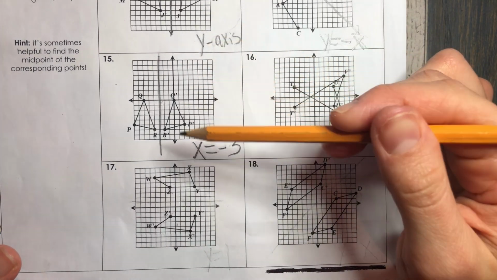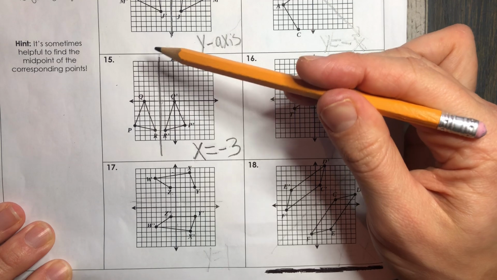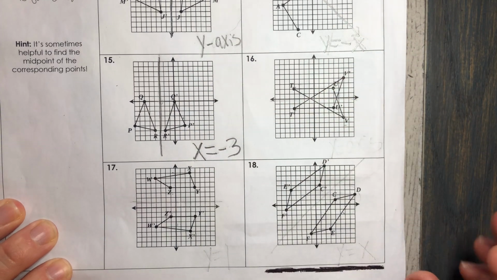Okay, it's not the y-axis. The y-axis is right here. Our line of reflection is a little bit to the left of that.